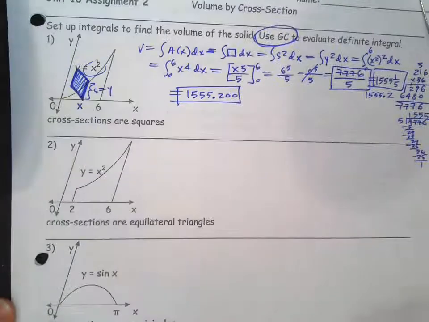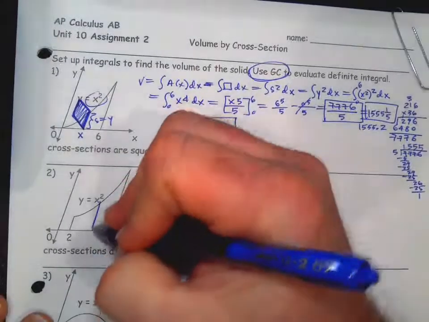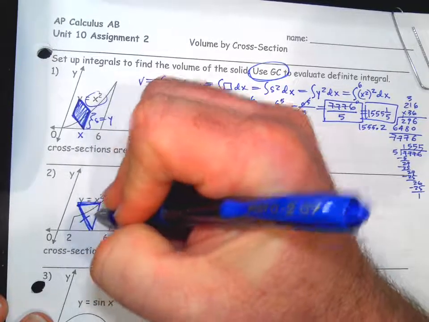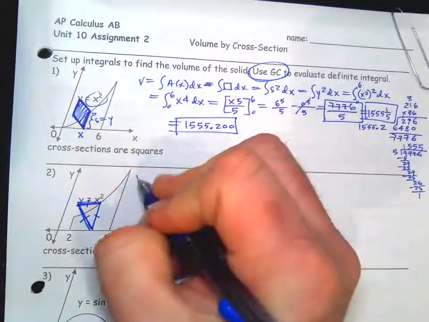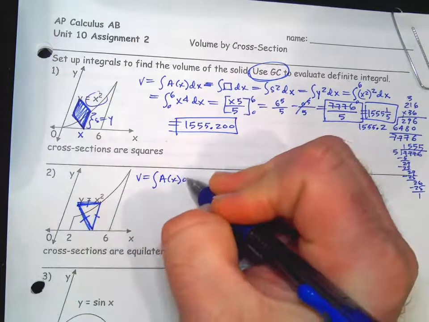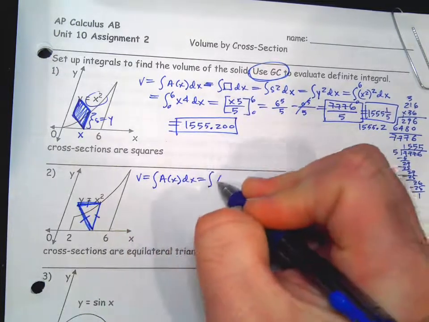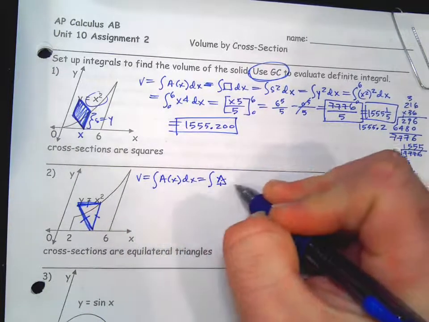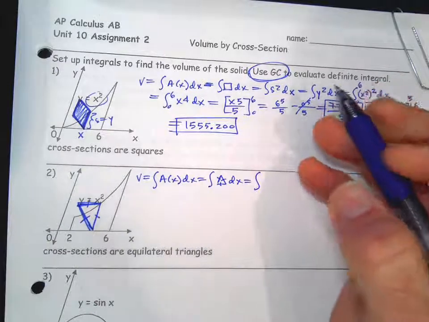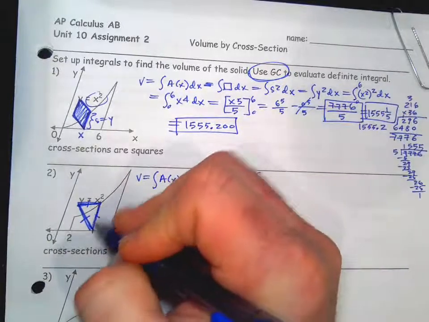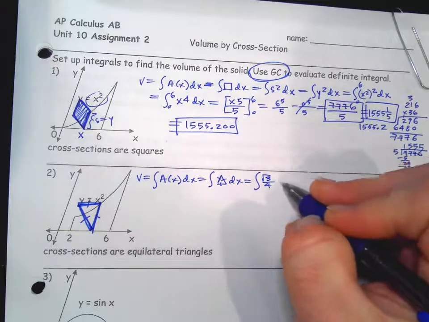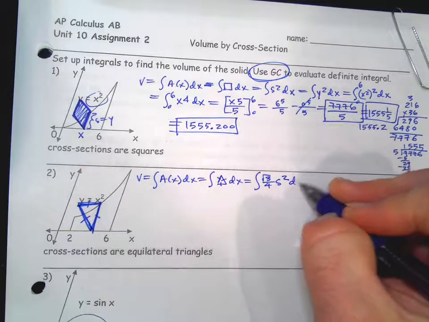These cross sections are equilateral triangles. So I'm just going to draw one equilateral triangle. So the volume is going to be some formula for area in terms of x, which is going to be an equilateral triangle, which is going to be, now if you can memorize it, but we don't use this that often, so I think you're maybe more likely to mess it up. It's root 3 over 4 side squared.